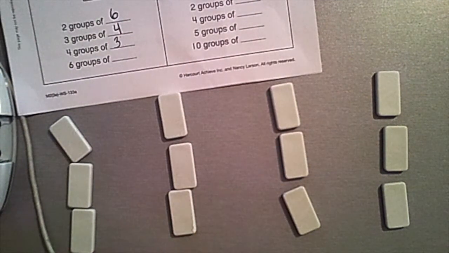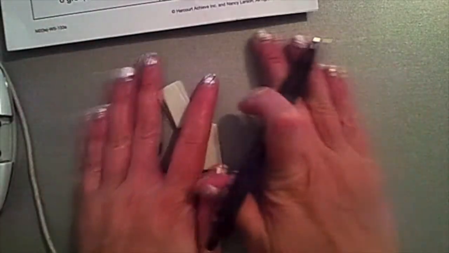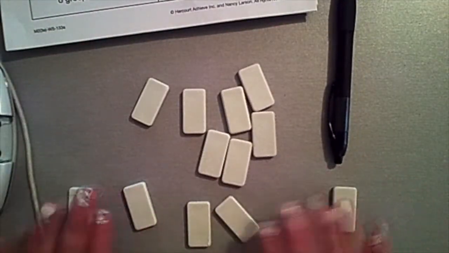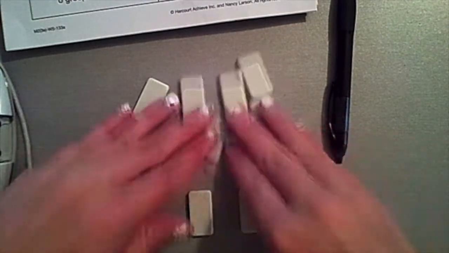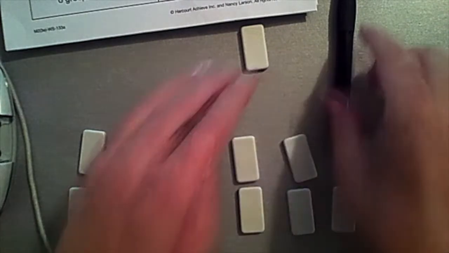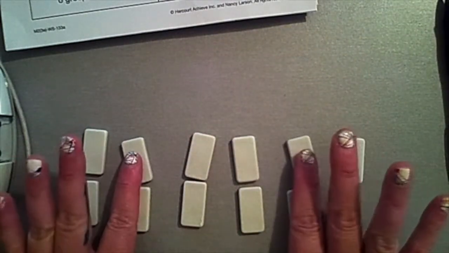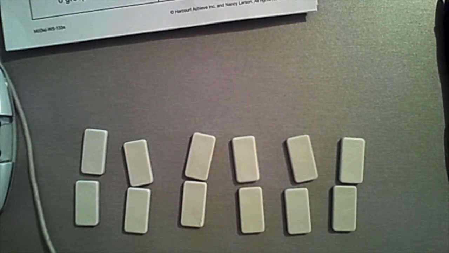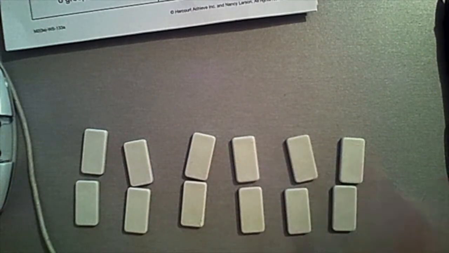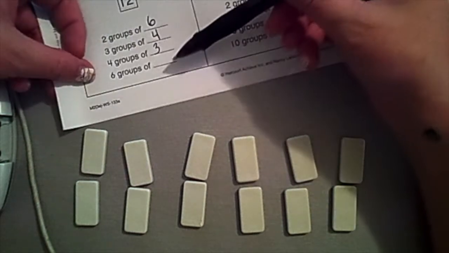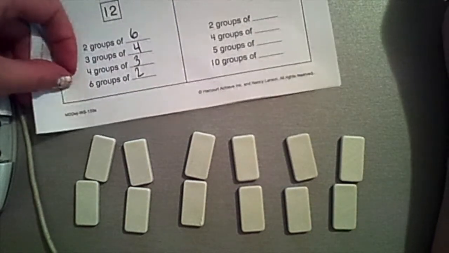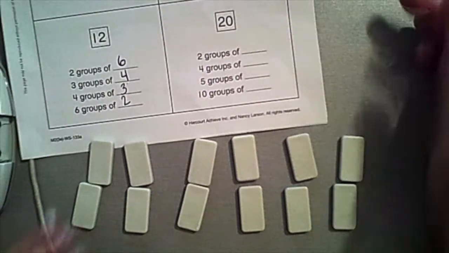Oh my, now we need to make 6 groups. I'm going to put this all together. 1, 2, 3. Okay, there's 6 groups. Don't want you guys to get confused. So there are 6 groups. How many are in each group? 1, 2, 1, 2, 1, 2, 1, 2, 1, 2, 1, 2. So 6 times what equals 12? 2. Okay. So I want you to do 20.